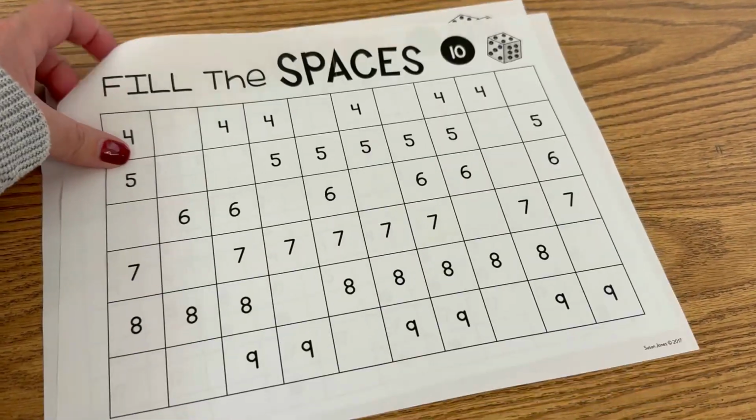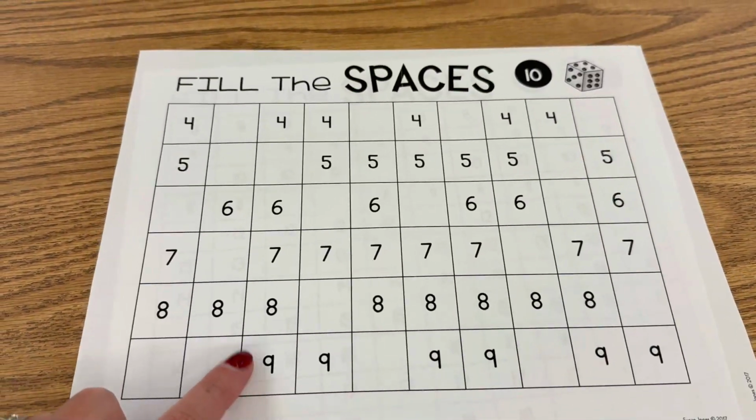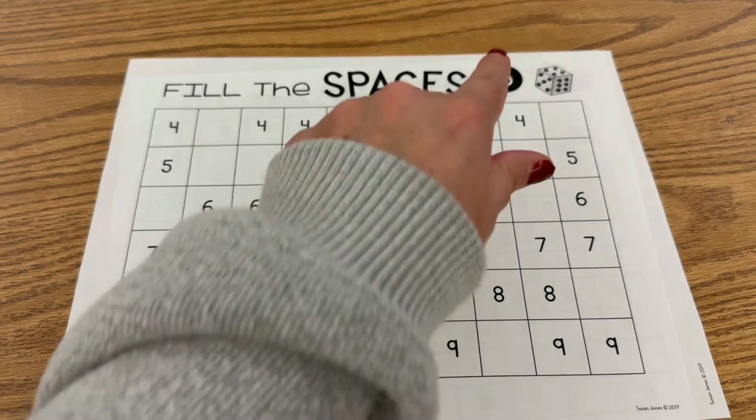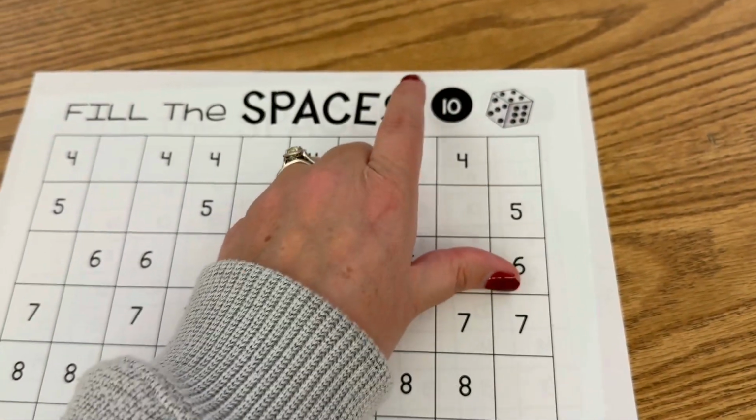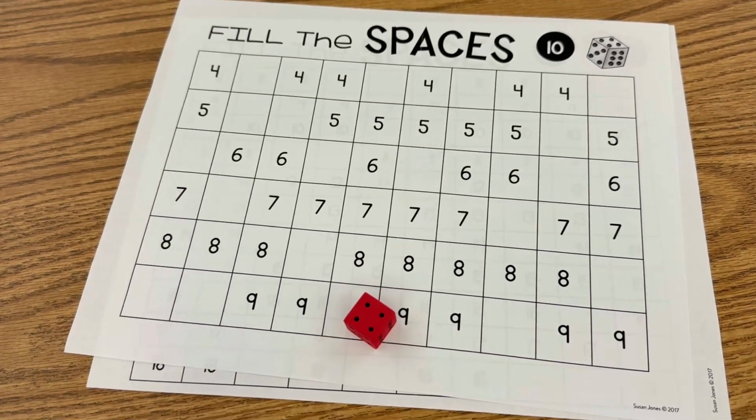Another simple one I love from this pack is fill the spaces. I have this game for free for the 10 version, and we practice this a lot. Again, just getting them to understand those tens facts. So for this, I let students know they roll 1 dice. That's why there's 1 dice up here. And they subtract it from 10. So 10 minus 4. 10 minus 4 is 6.